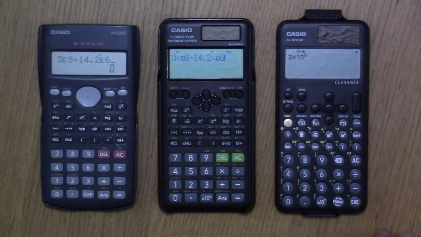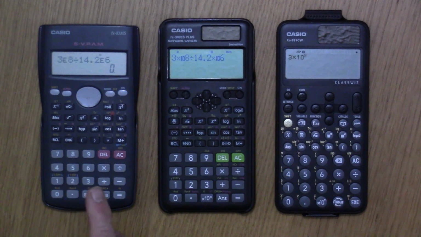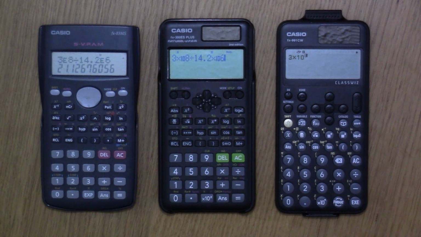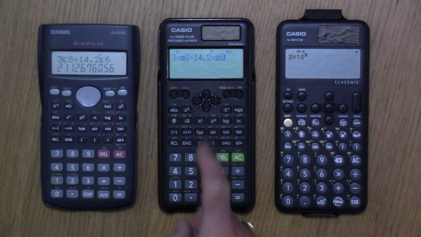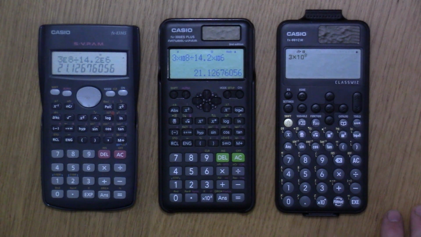Thereafter you have to change. Okay, we'll come back to this one in a minute. So this one set up, 3 times 10 to the power 8 divided by 14.2 with 6 zeros after it equals 21.12 meters. This one, 3 times 10 to the 8 divided by 14.2 10 to the 6 equals 21.12.